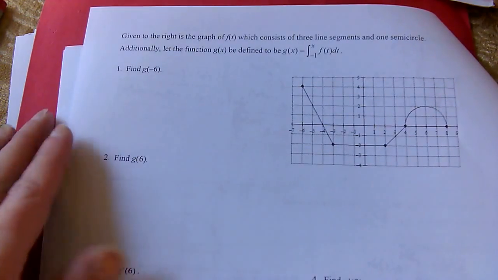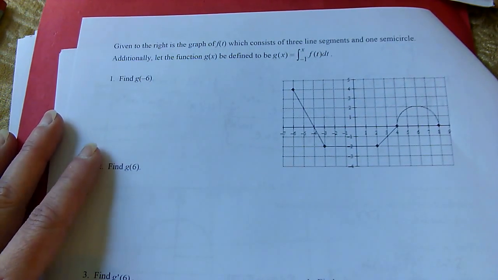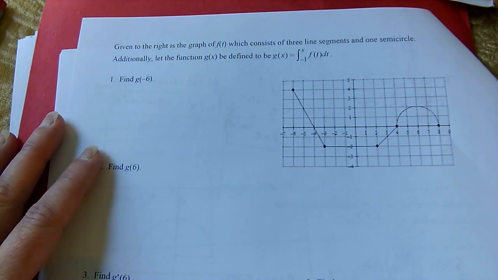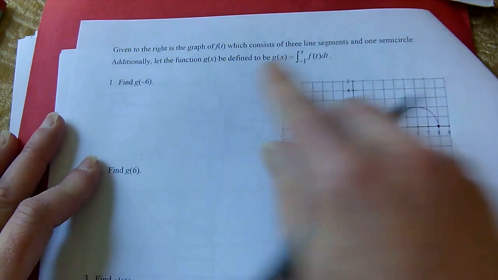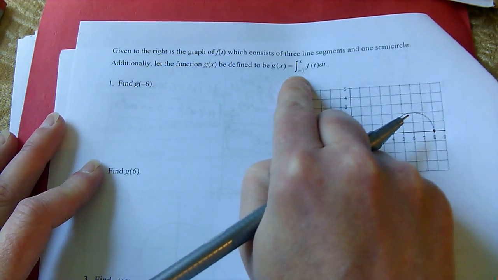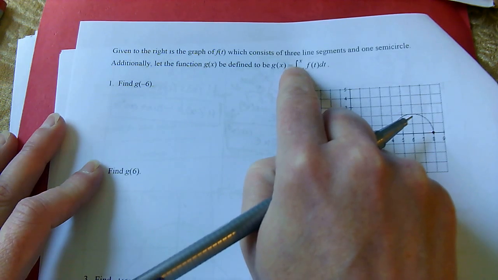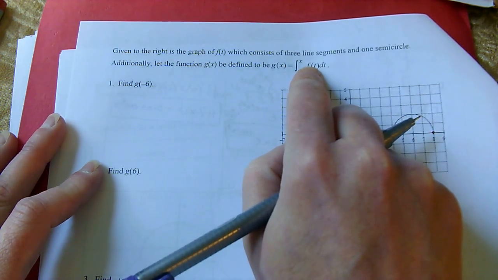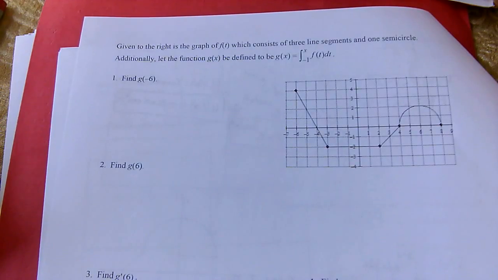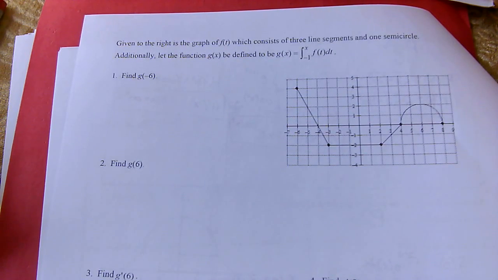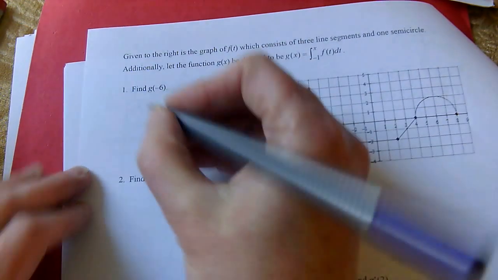All right, so the graph we're shown is f of t, and we have this function g, which is defined as an integral from -1 to x, good order, of f of t dt. Now remember, this is actually the accumulation function of the area under the curve from -1 to any value of x.